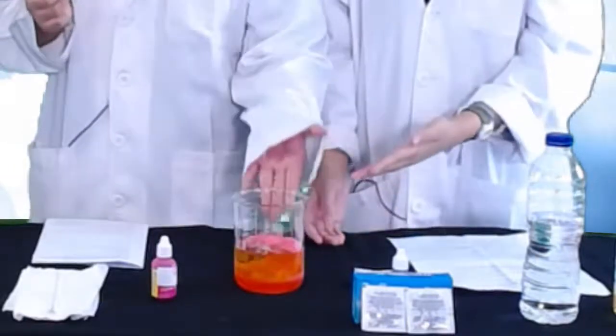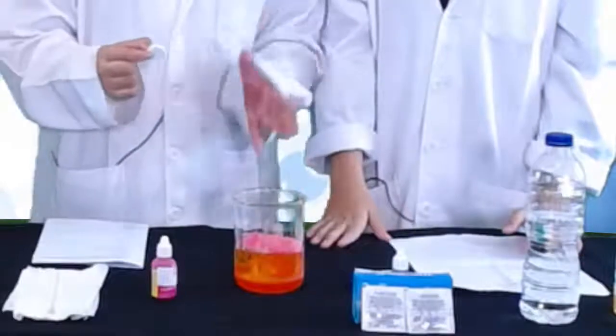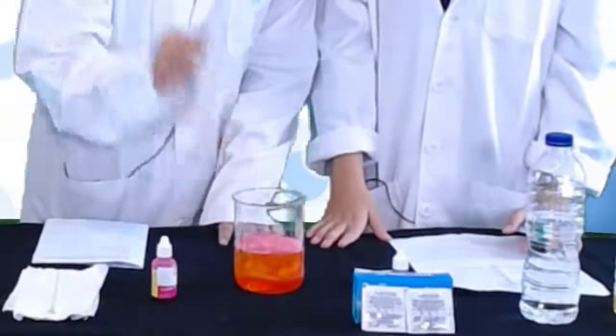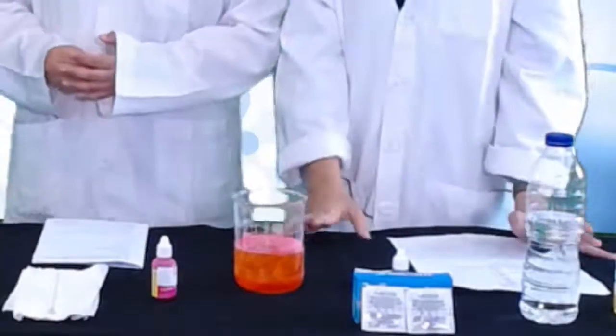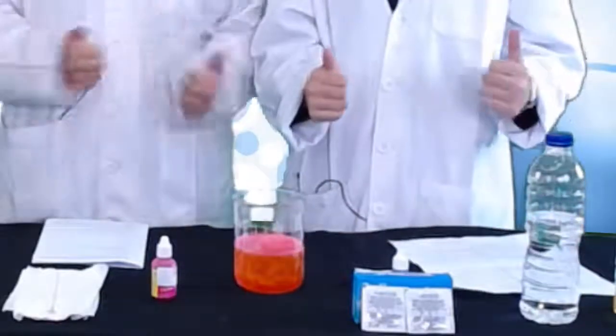If it's not bubbling, you have to wait for a few moments. But if you want the bubbles to stay a little bit longer, you can add one more soda tablet. Fauzan, good job. Fauzan 7F. Good job.